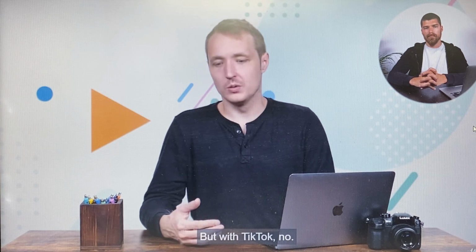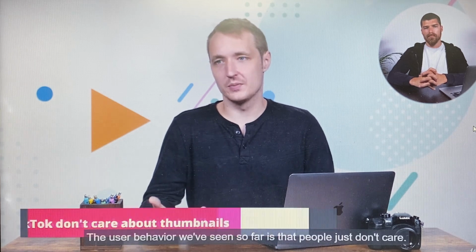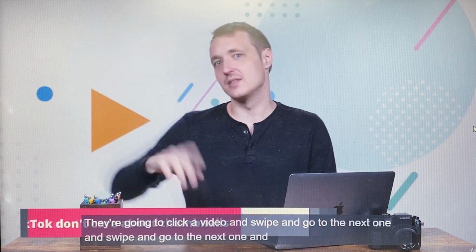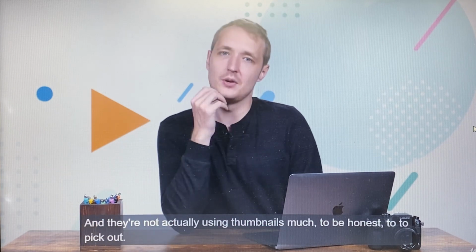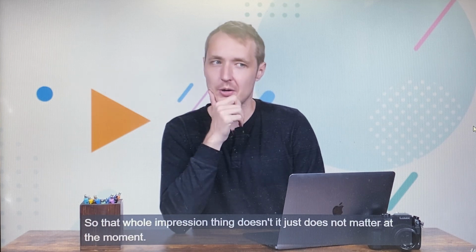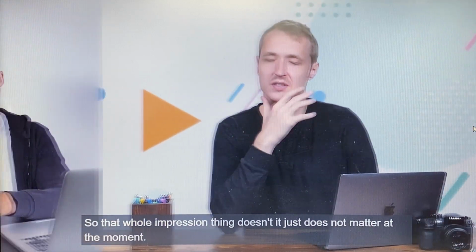But with TikTok, no. The user behavior we've seen so far is that people just don't care. I mean, they really don't care. They're going to click a video and swipe and go to the next one and swipe and go to the next one, and that's it. And they're not actually using thumbnails much, to be honest, to pick out. So that whole impression thing just does not matter at the moment.